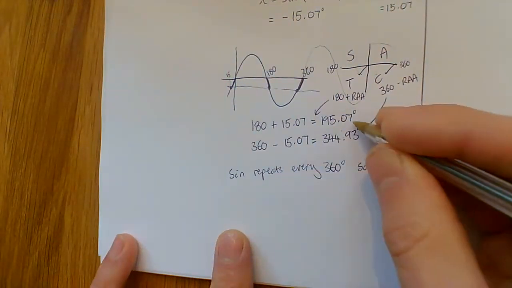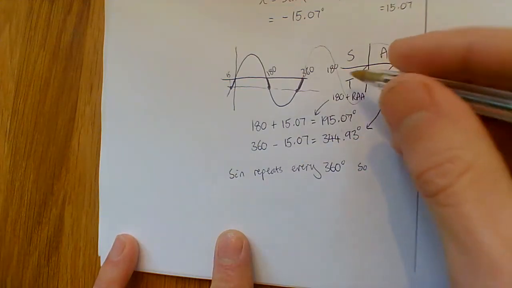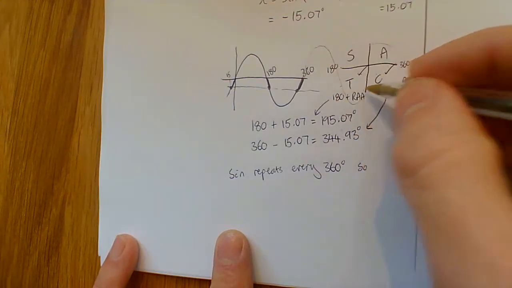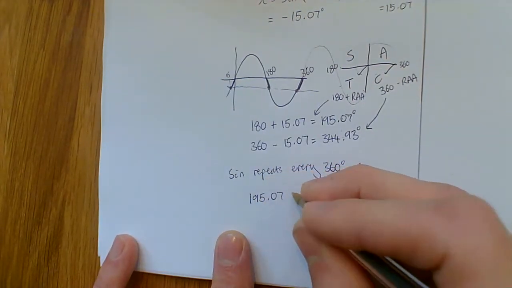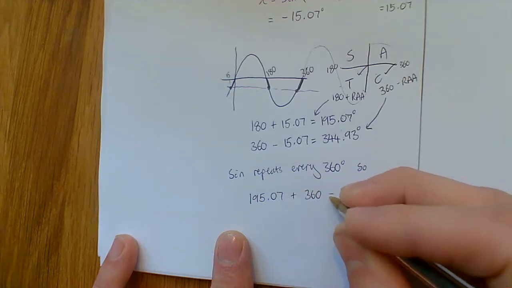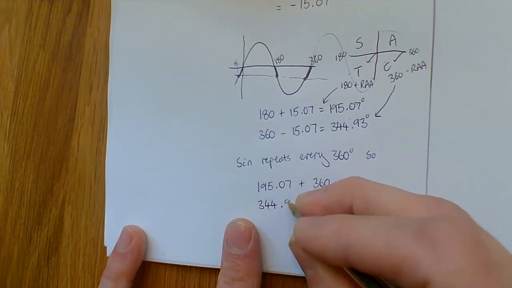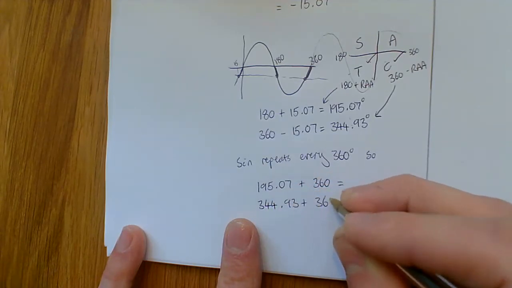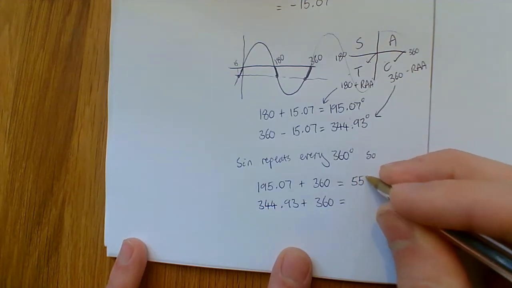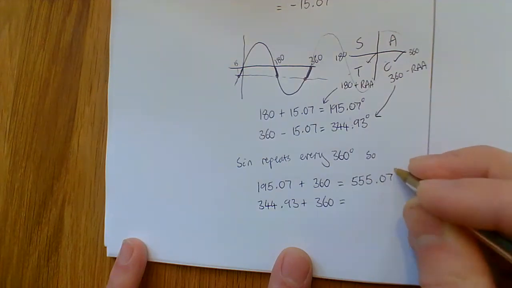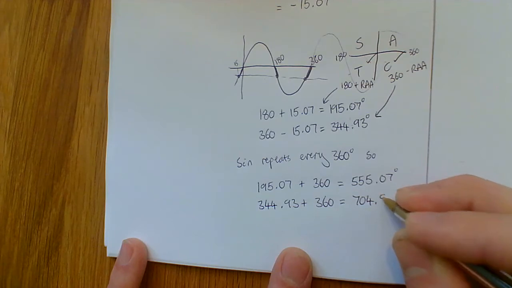So what do we have? Well, we can have that plus 360, or we can have that with another 360, and that will give us two more values along here. So we have 195.07 plus 360, and that will give us a value. We have 344.93 plus 360, and again, that will give us a value. This one here, when you check it out, gives you 555.07 degrees. This one here gives you 704.93 degrees.